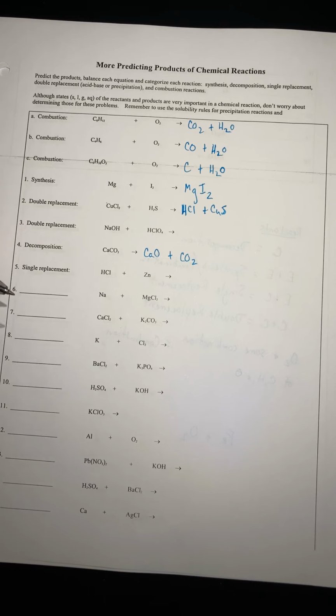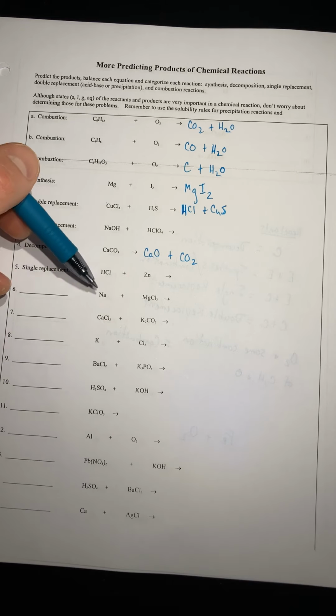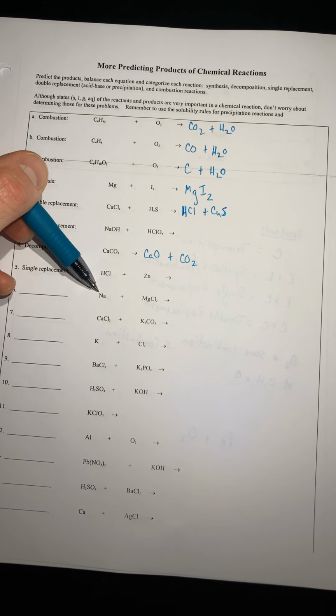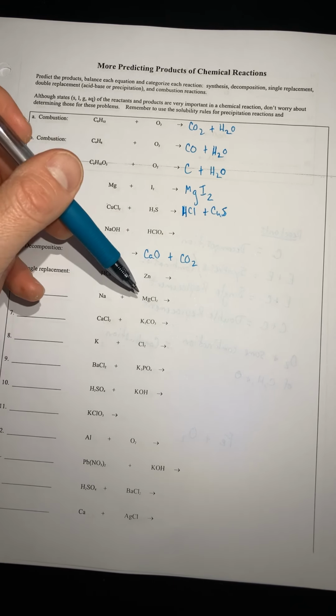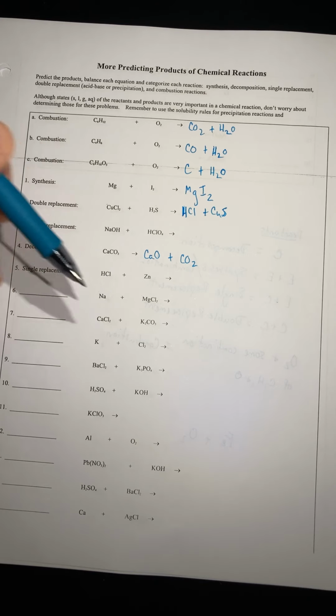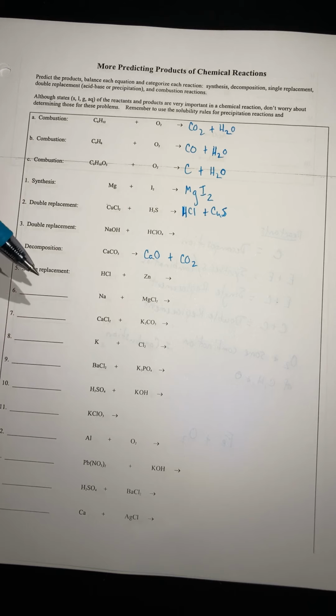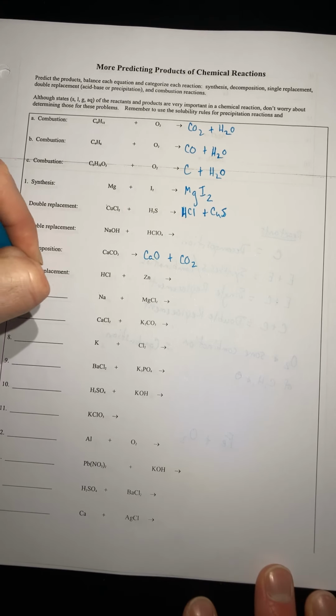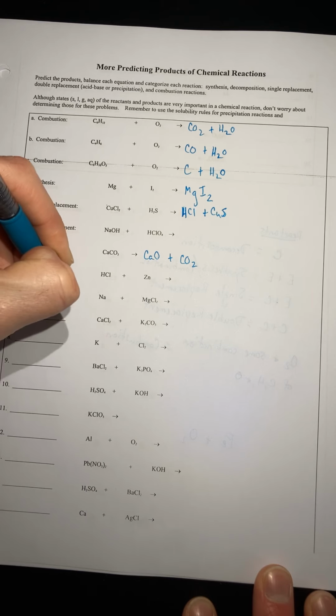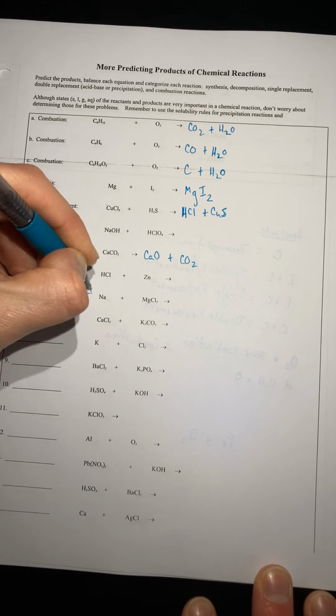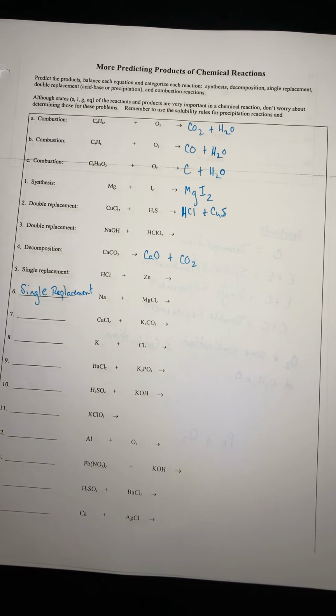Now, we're going to do a couple more of these together. I'm going to do some of the ones where they are not identified as to what type of reaction they are. So take a look at number 6. Is sodium an element or a compound? That's an element. And then what's magnesium chloride? That's a compound. So what type of reaction is that? Single replacement. Does everybody see how I got that there? I look at the 2 reactants. It's an element reacting with a compound. That classifies as a single replacement reaction.